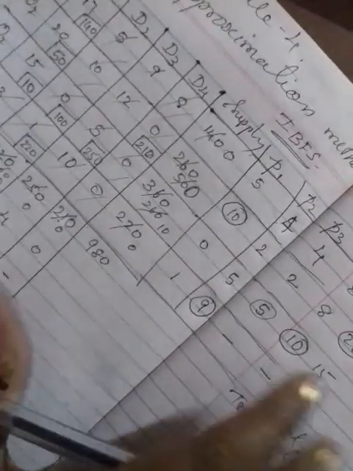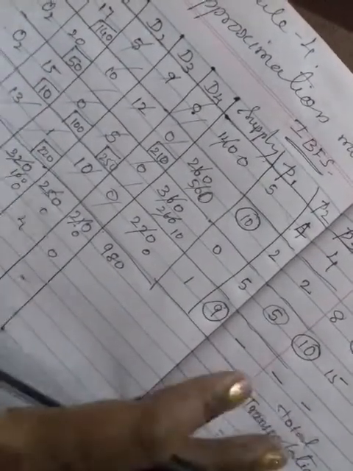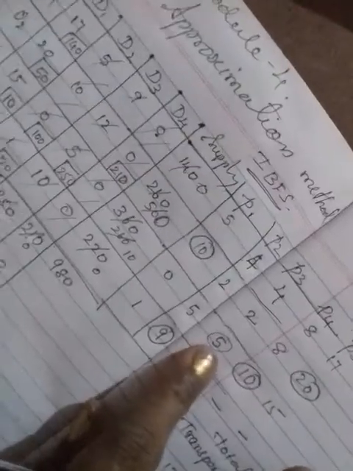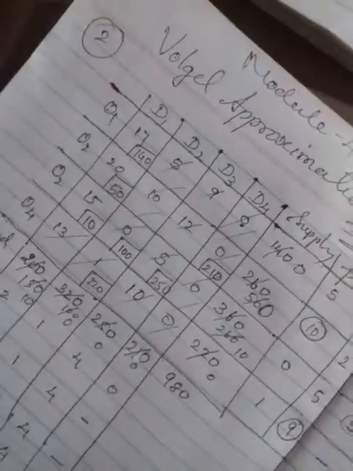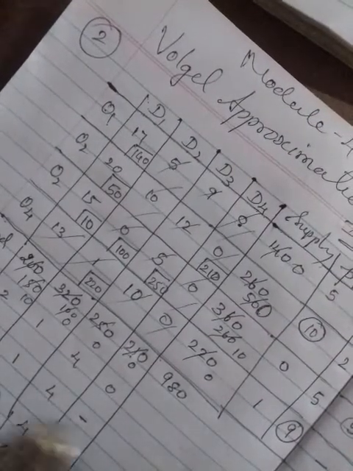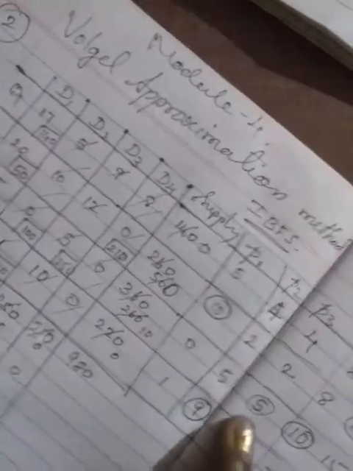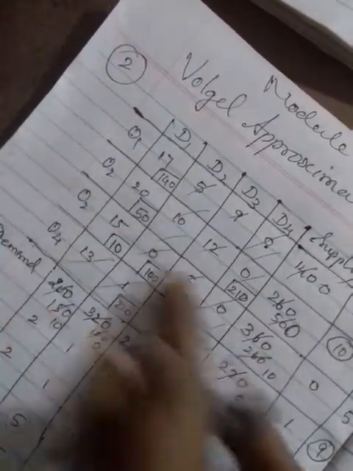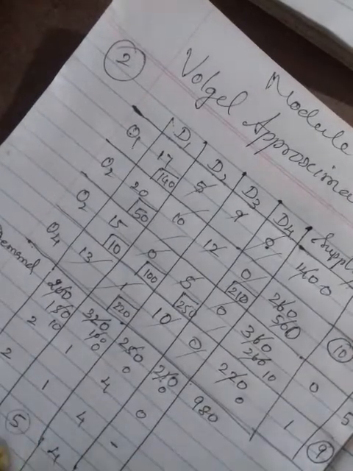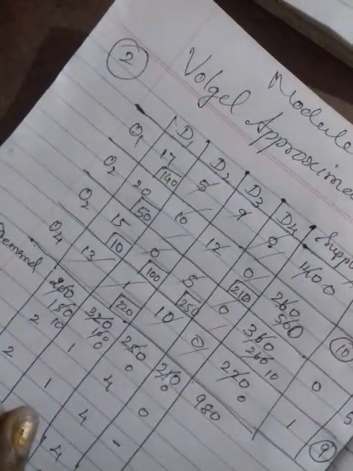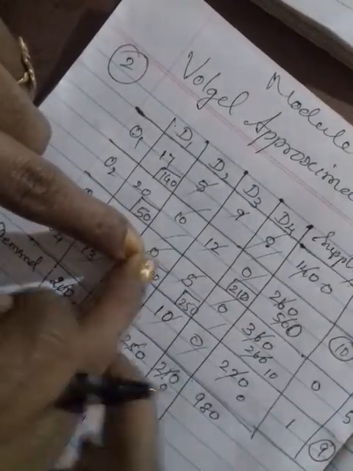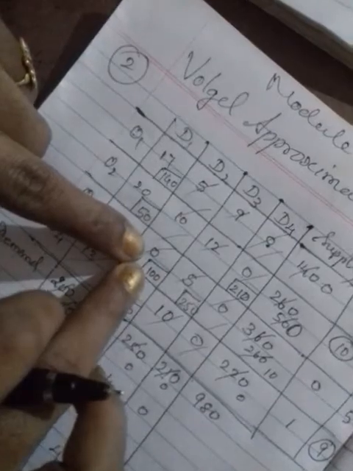Here only you have to be careful in selecting when there is a tie. Here 5 we got it, isn't it? Here also this penalty 3 is 5. So here the penalty is 5 and here the penalty is 5. So in this row you have to check where you are getting the minimum value, and in this column we have to check where we are getting the minimum value. Here in this problem we got 0 in both the row and the column.